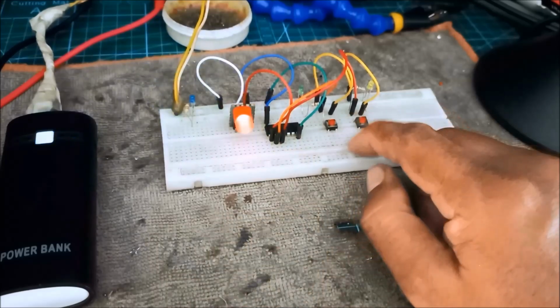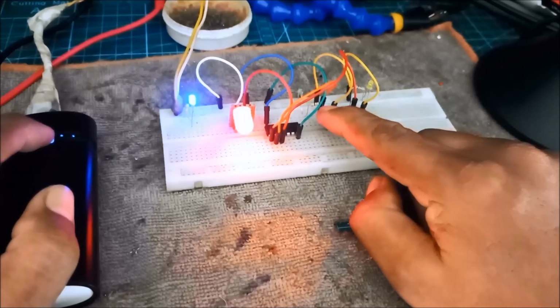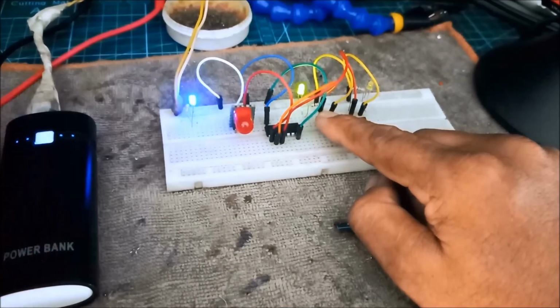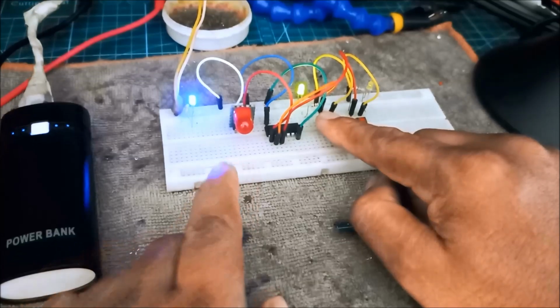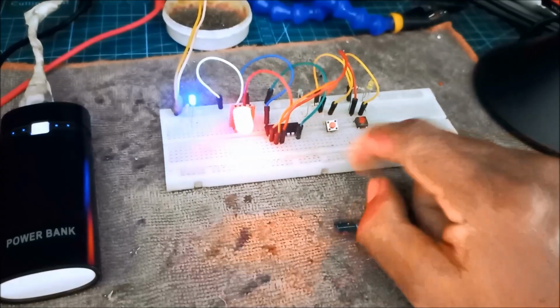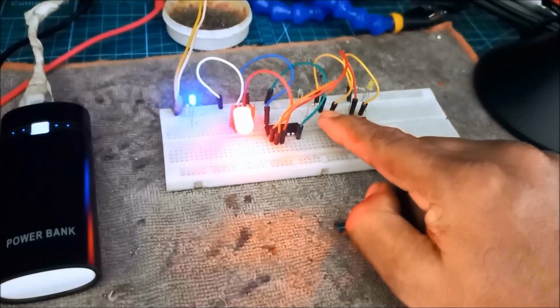How about switch 2? Switch 2, input LED green turns on, but the output is off. Release, press the button.